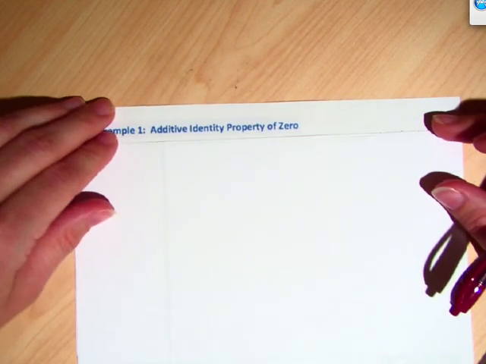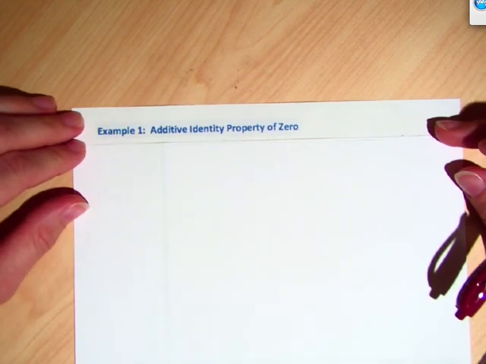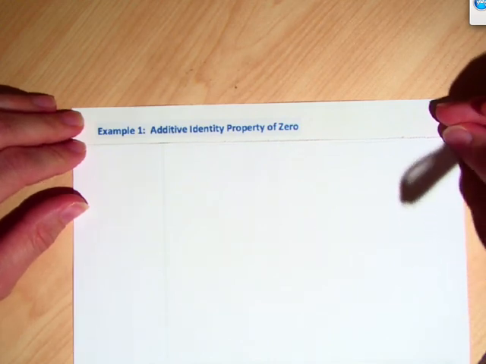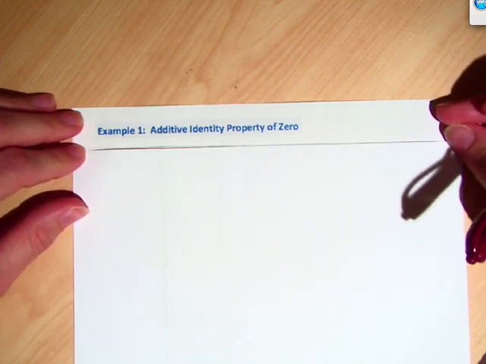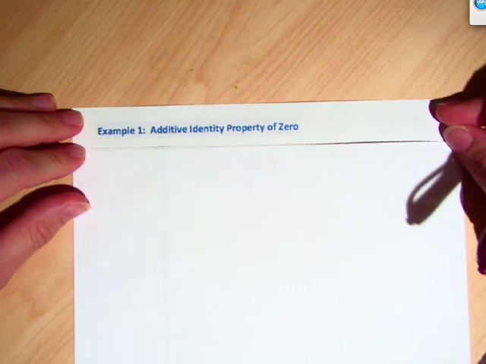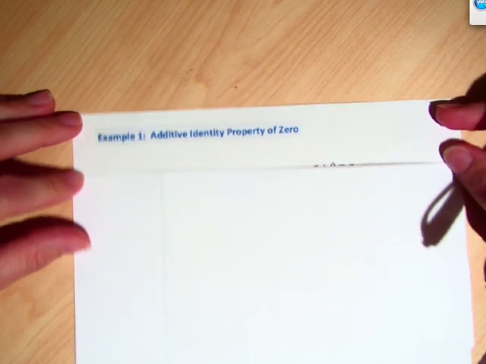Okay, so first, we're going to do a lot of vocabulary today. So we're going to get some examples and then we'll put it into our own words in our ISN. So just be prepared for the vocabulary. Today's first vocabulary is the additive identity property of 0. If you want to put that as your heading, and then we'll have some examples, and then you can define it. It's completely up to you how you choose to do that.